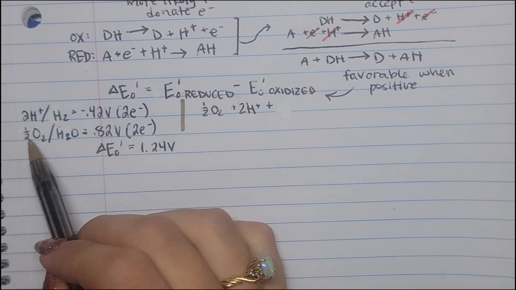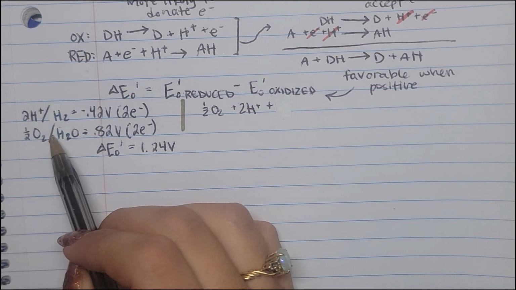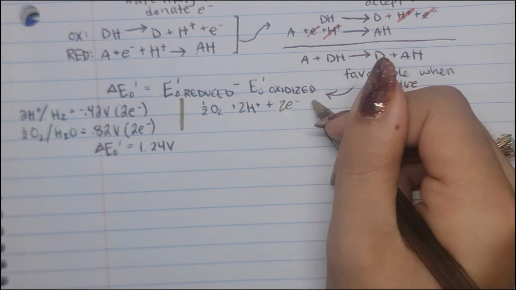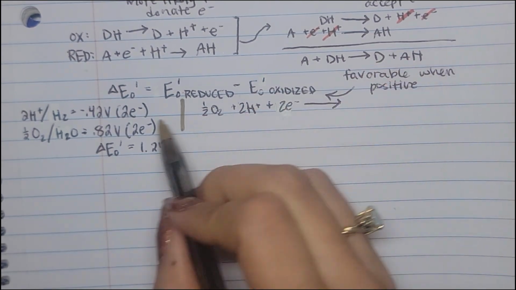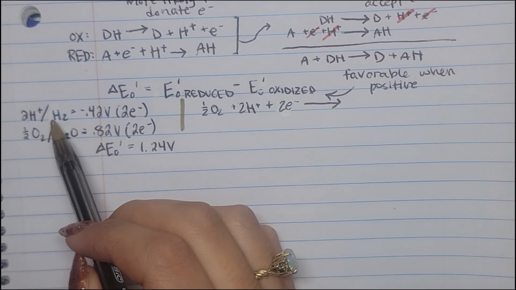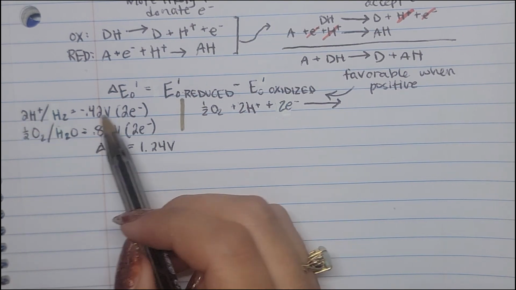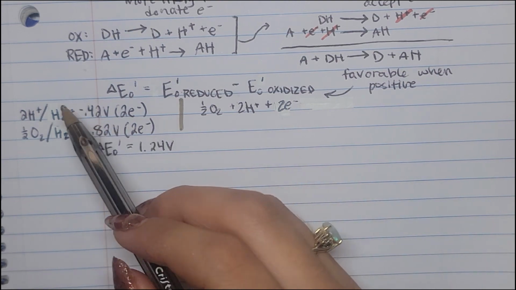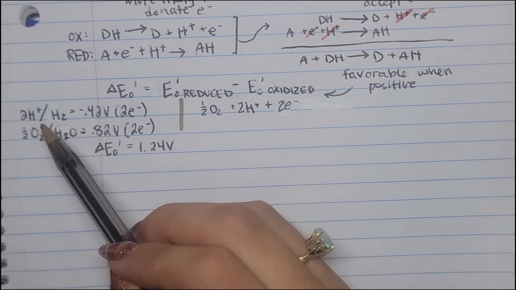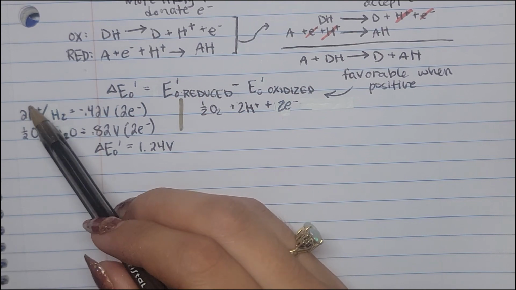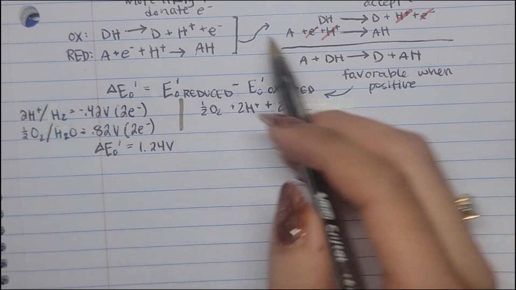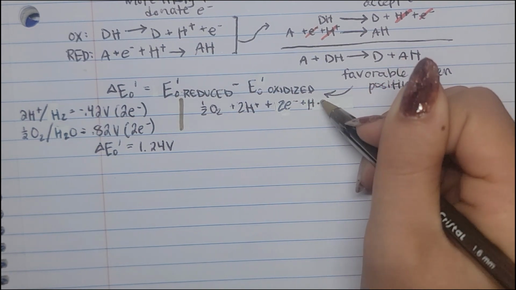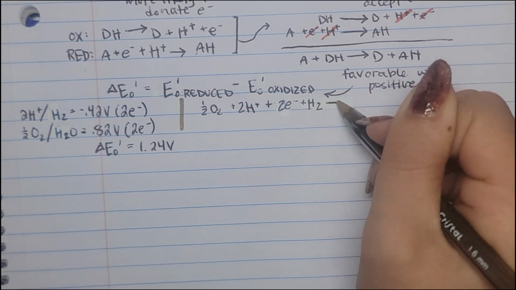So what we're writing here is the thing that's getting reduced, the protons that work with it, and the electrons used in this reaction. So 2 electrons, and that goes into our other half reaction. We have H2 turning into 2 protons, because remember we're going in the reverse direction since it's getting oxidized. It's not getting reduced, so instead of looking at this side, we look at this side, because the dihydrogen is going to be oxidized.